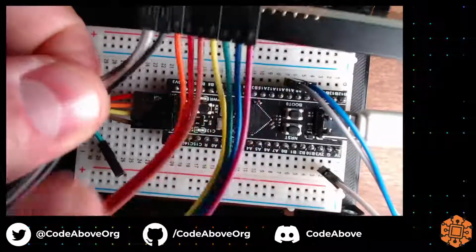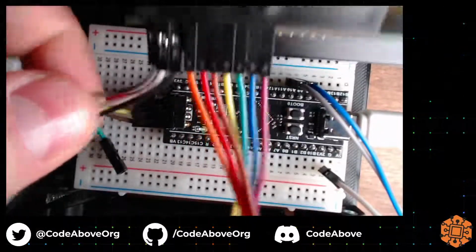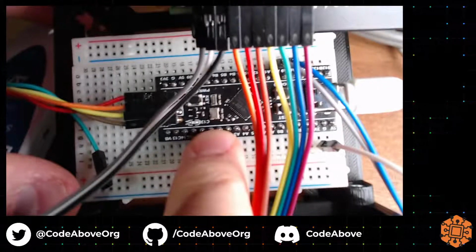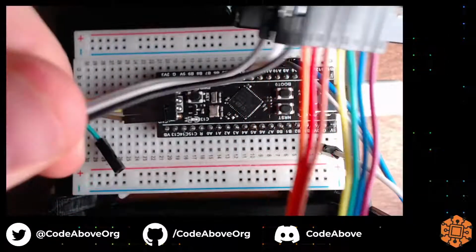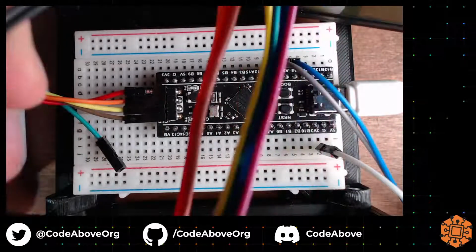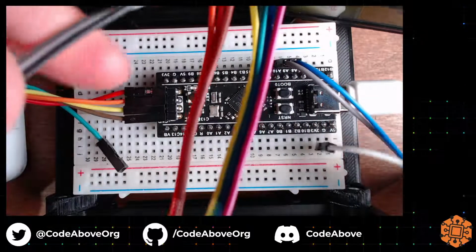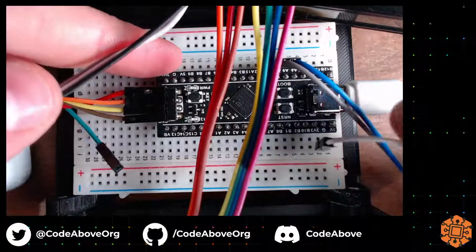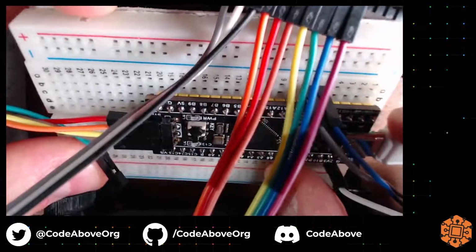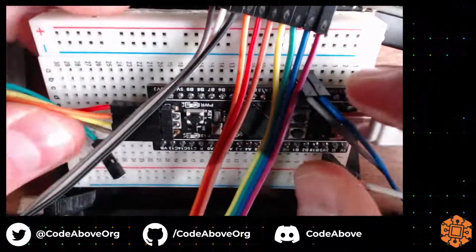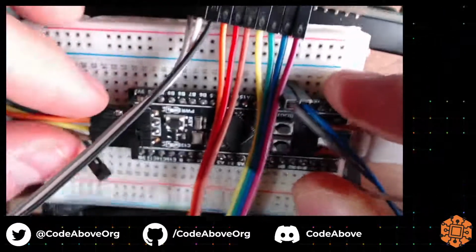Where do we have a ground here? We have it on the right here and here. But here on the left there's not much space for 2 pins.